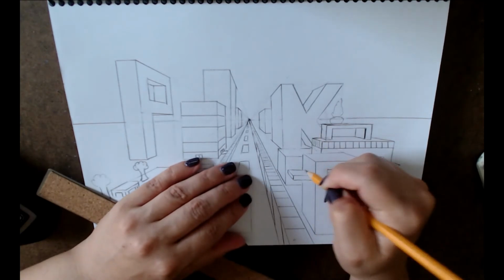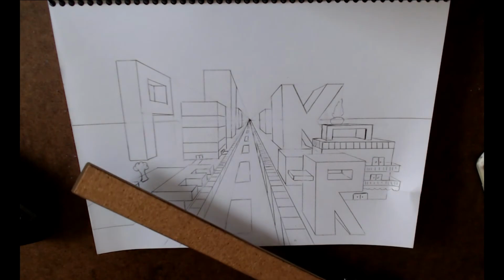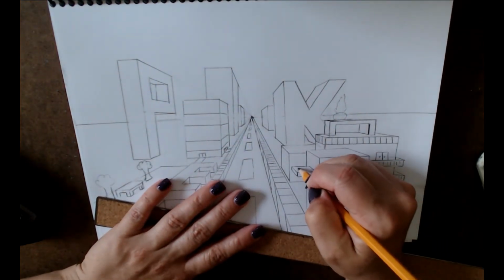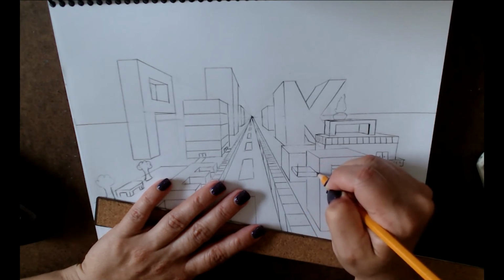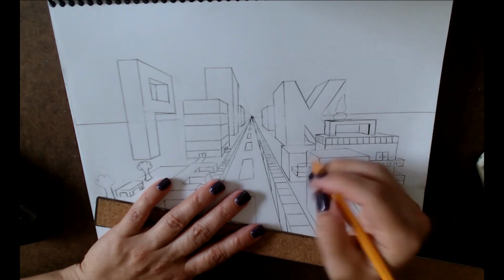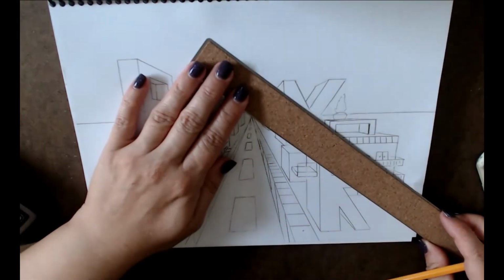So now I have a platform. Not something that I would want to walk out on. It doesn't feel very safe. So let's give it a ledge. I'm going to do, again, think of it as extending up. So this is going to be a balcony edge. And let's leave it glass. We'll make it glass so you can see what's going on on the inside.